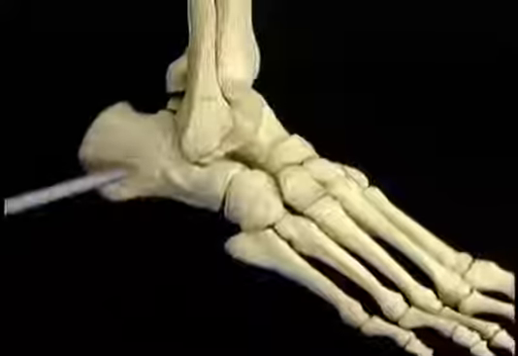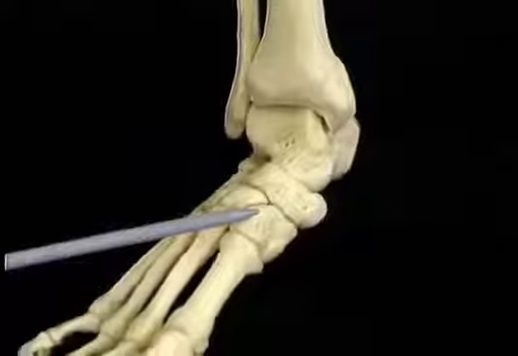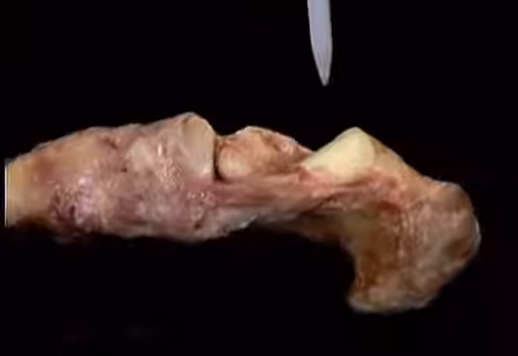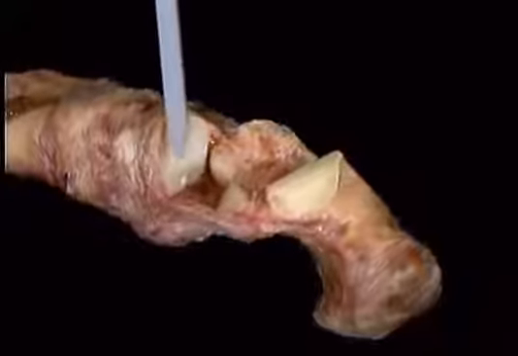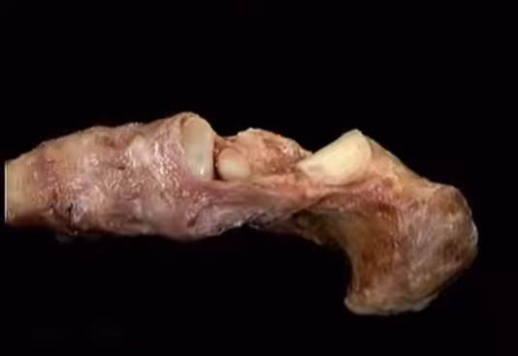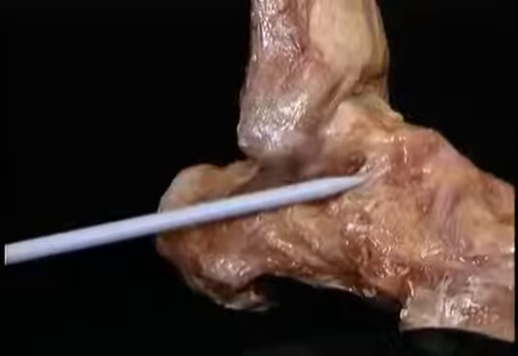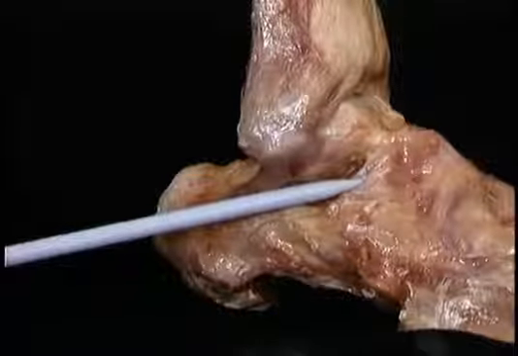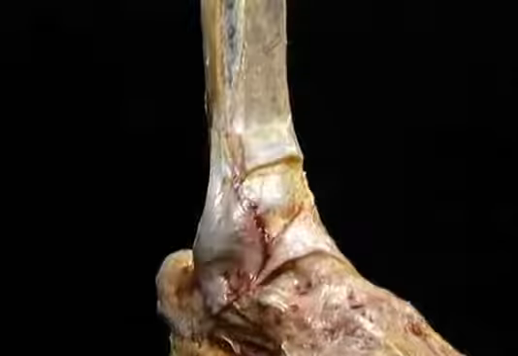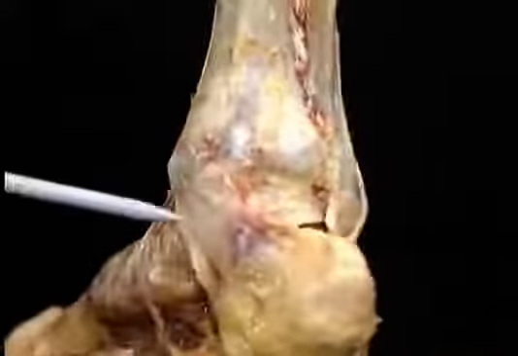Here's the calcaneus, the cuboid, the 3 cuneiform bones, and the navicular. Here are the surfaces for the subtalar joint and for the TCN joint. Here's the calcaneo-navicular ligament, the calcaneo-fibular ligament, and the interosseous talocalcaneal ligament. Here's the extensor retinaculum, the peroneal retinaculum, and the flexor retinaculum.